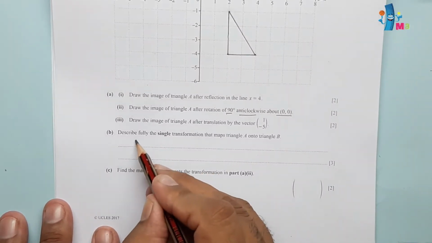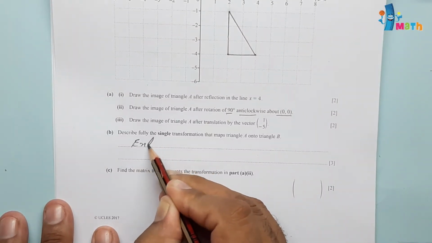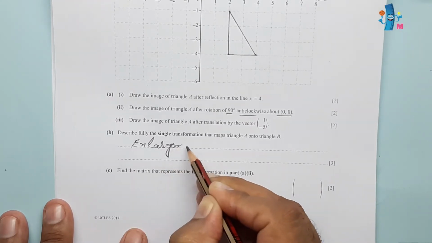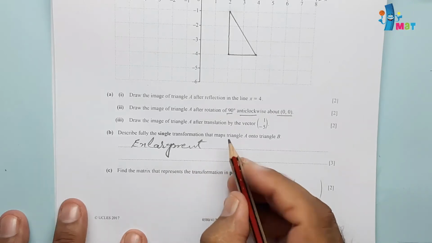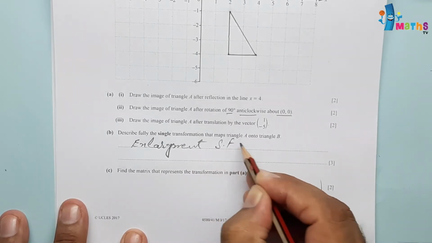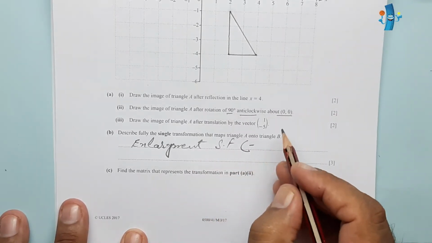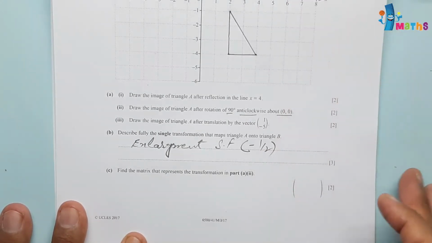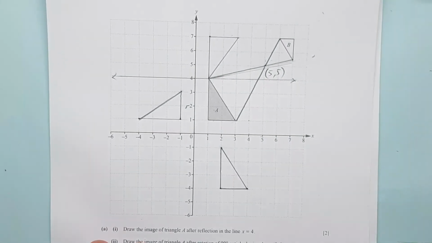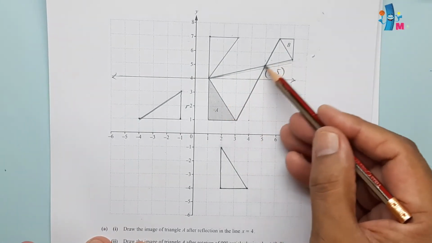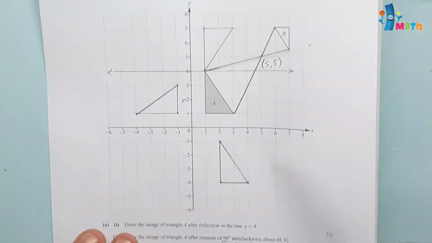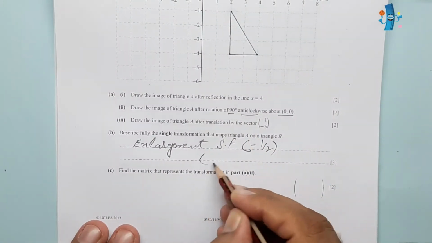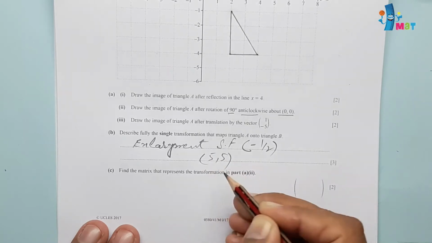This is basically enlargement with scale factor minus 1 by 2, because it is reducing half and it is on the other side. So this is minus 1 by 2, and then about center 5 and 5, you can give coordinates of the center.